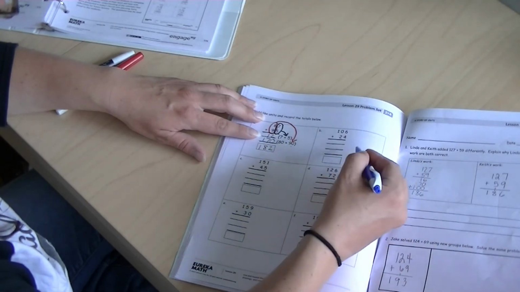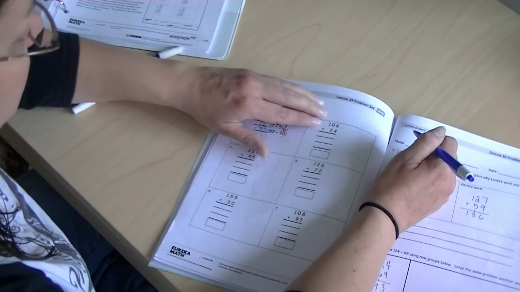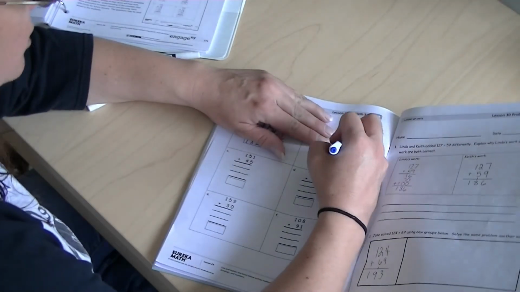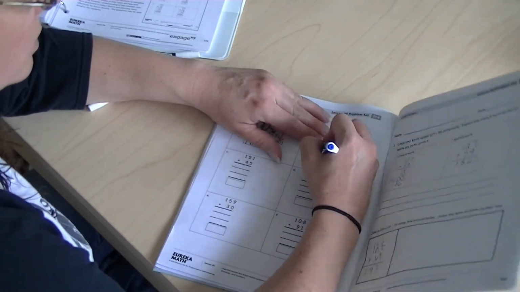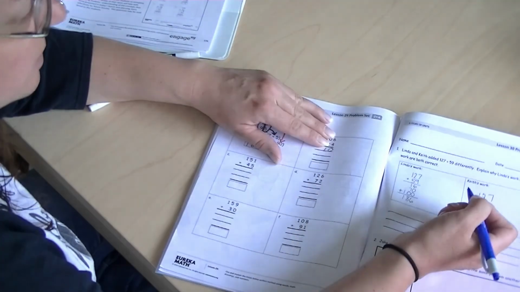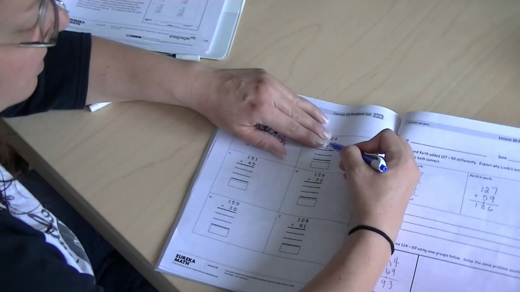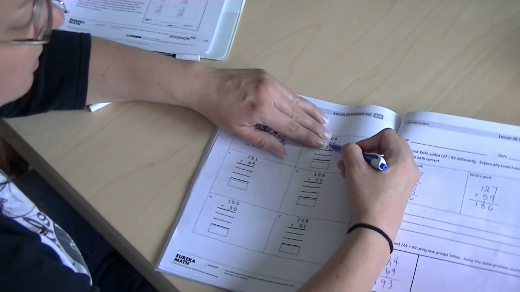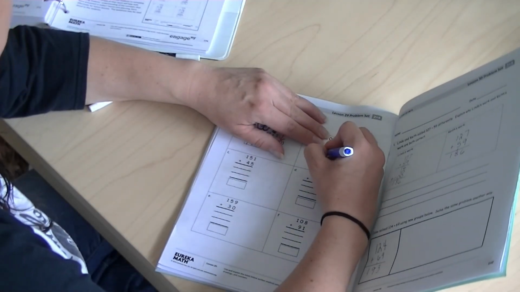Okay, let's do one more together, and then you'll do the rest by yourself. So again, I'm going to look at the ones place. You don't have to write the addition sentences over here. 6 plus 4, 10. Right? That's your ones place. 0 plus 20. Remember, because now we're in the tens place. This is a 20. It would be 20.